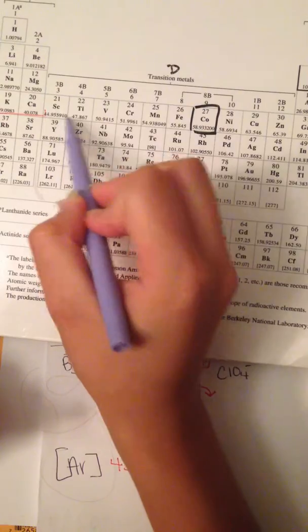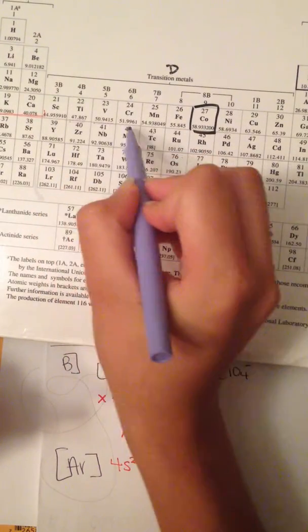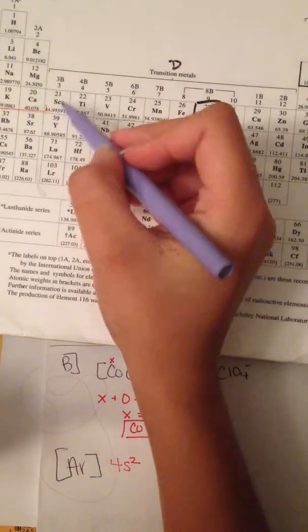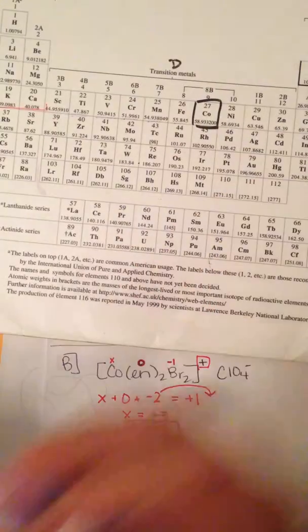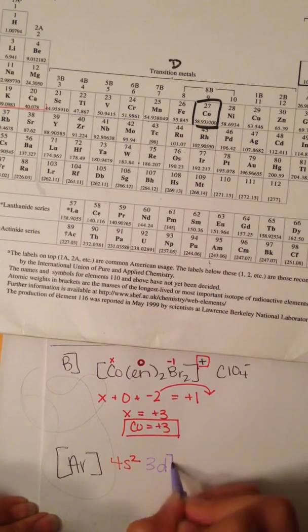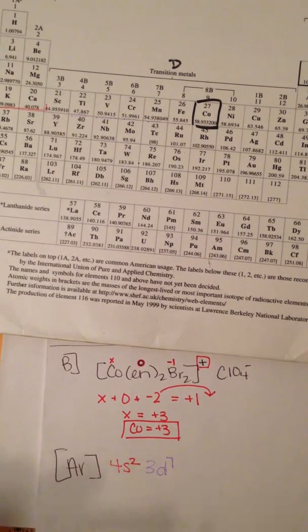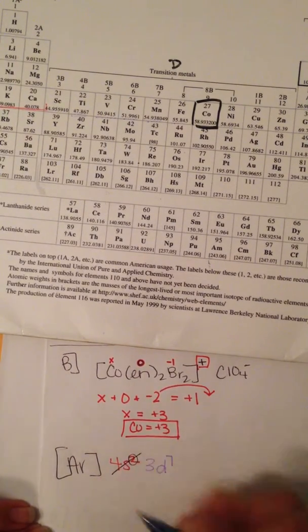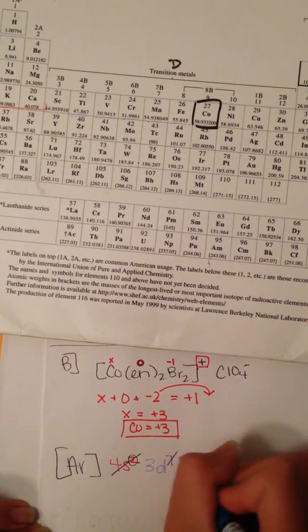It has 1, 2, 3, 4, 5, 6, 7. And it is row 3. So 3d7. And because it has a +3 charge, we have to take away 3 electrons. So we're going to take 2 from here, these 2, and then 1 from the 7. So it's 6.